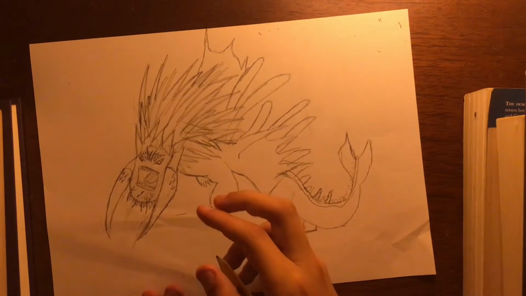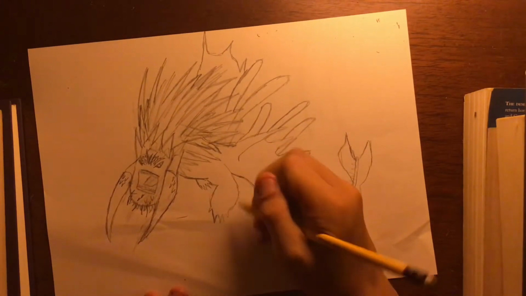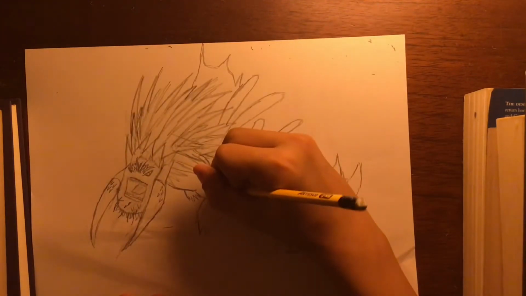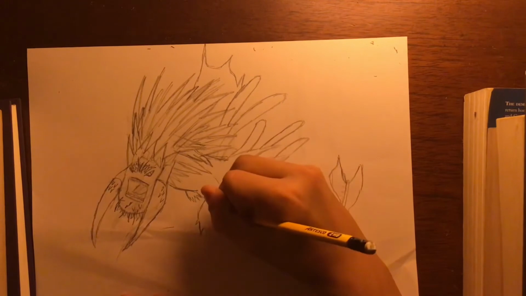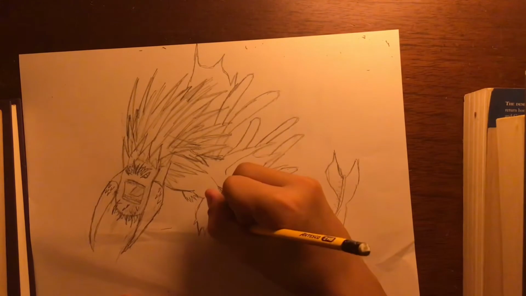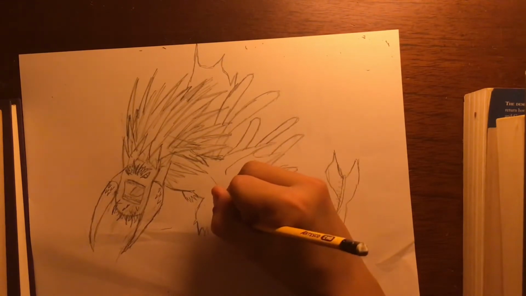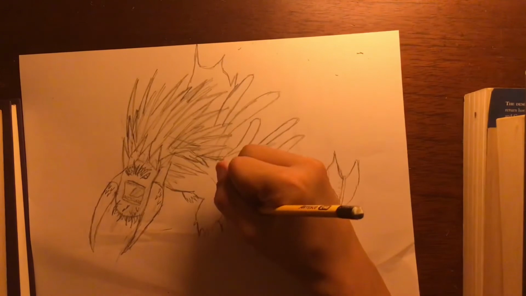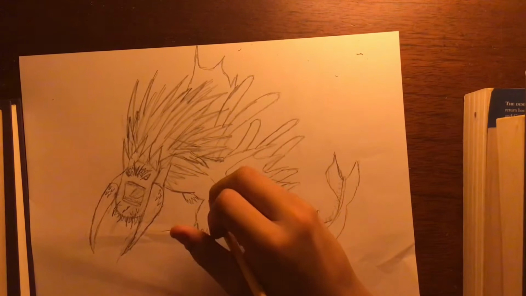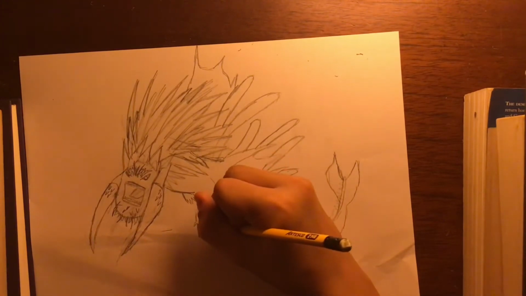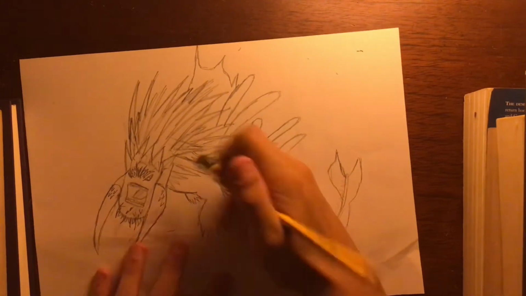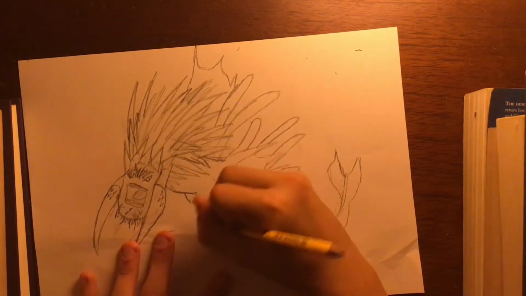Alrighty, so after that, on the arm, there is some spikes. So, gonna add the spikes like this. And then go like that. See how that looks a lot better than just a normal arm.